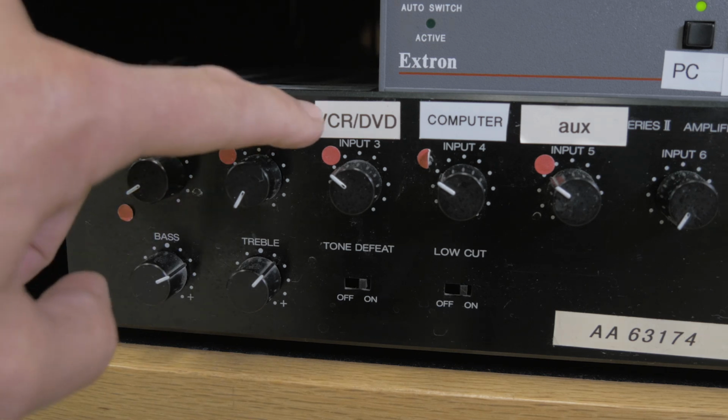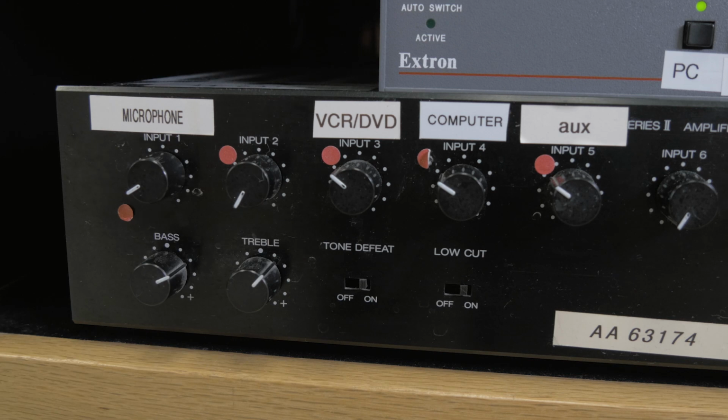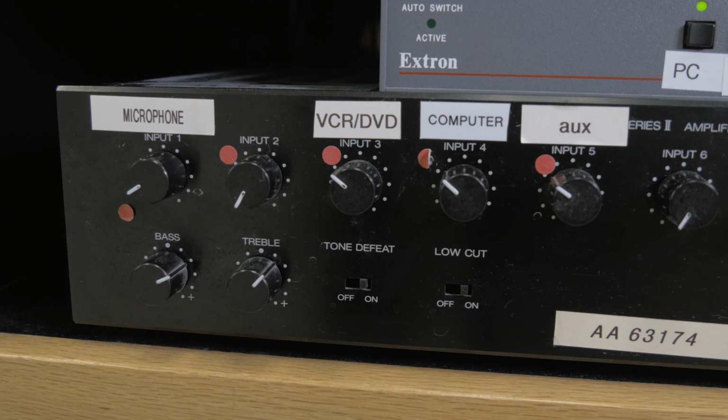And then you have other inputs like the VCR DVD. You have the computer and the auxiliary inputs. The main thing you need to do is just be aware that this amplifier is down here and knobs and switches can get turned off. So just make sure to look for those and double check those if you're having issues.